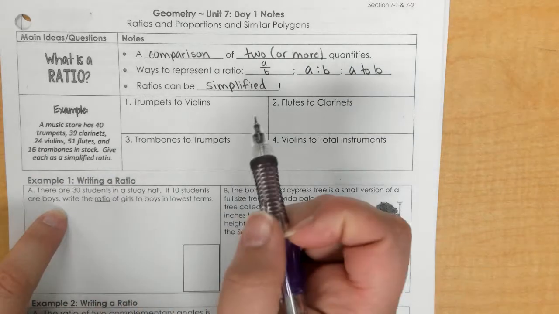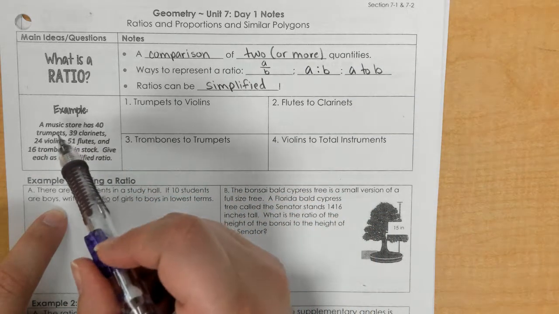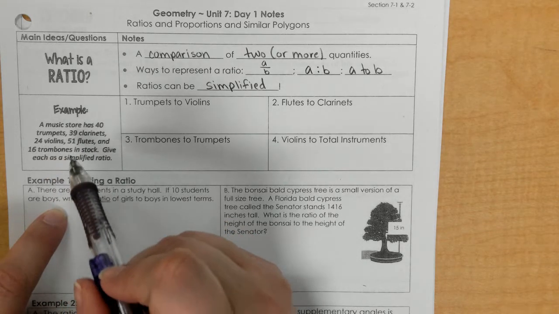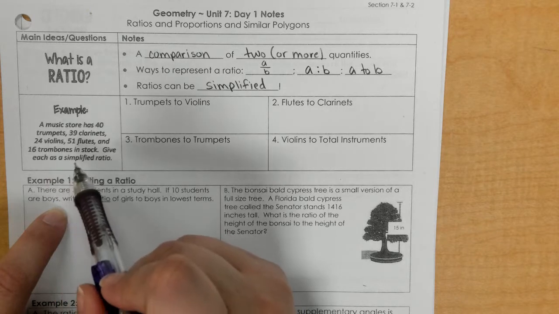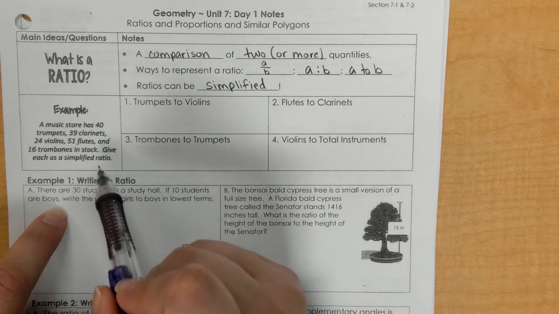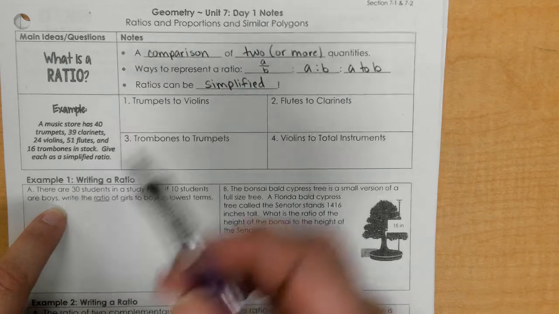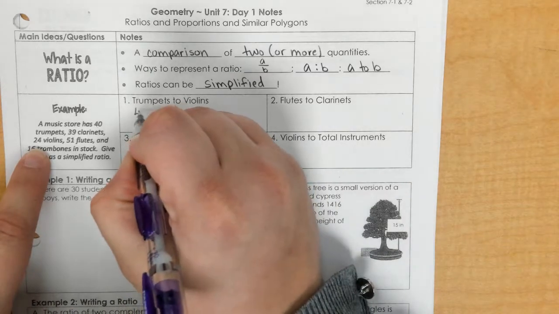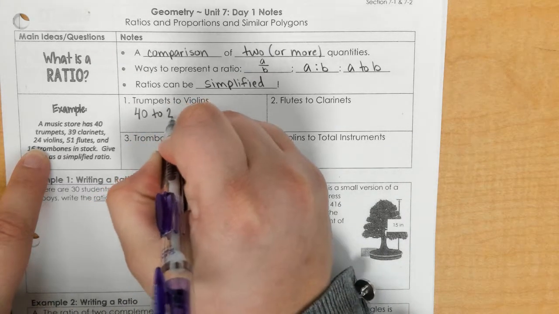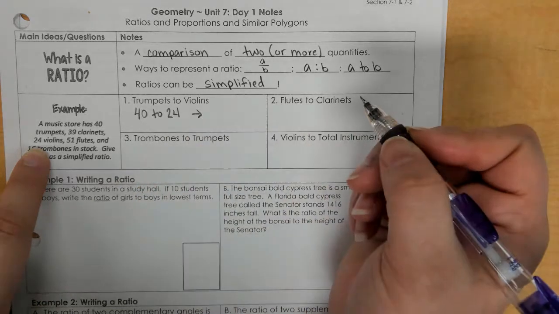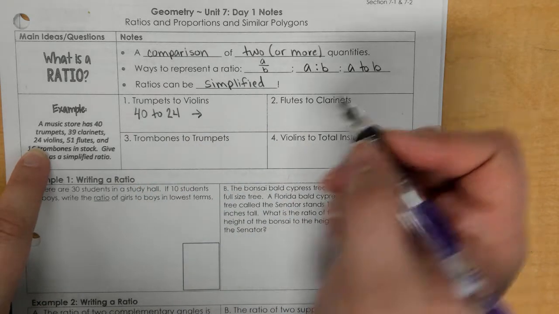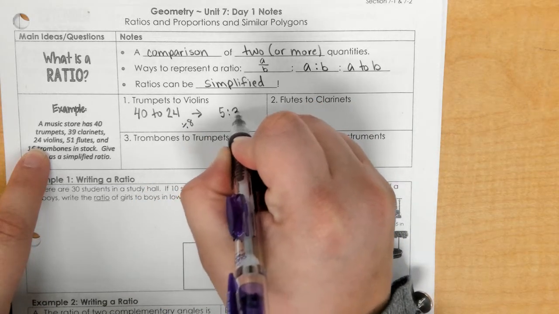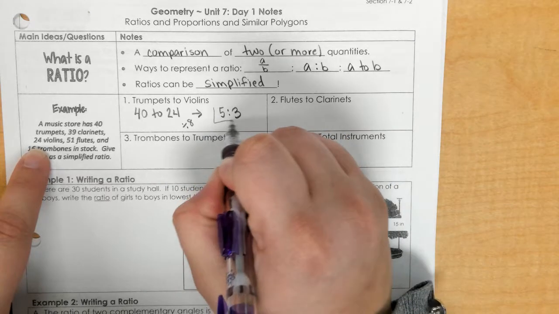So here we just have a very simple example of ratios. It tells us that a music store has 40 trumpets, 39 clarinets, 24 violins, 51 flutes, and 16 trombones in stock. Give each as a simplified ratio. First, trumpets to violins, 40 to 24. If I simplify that, I divide both numbers by 8 and get 5 to 3. That would be my solution.